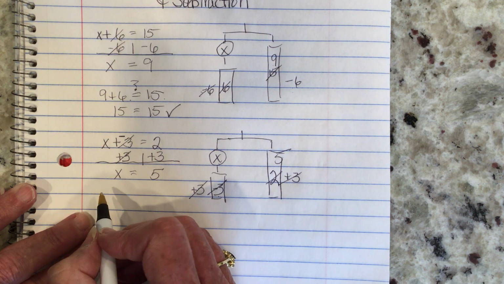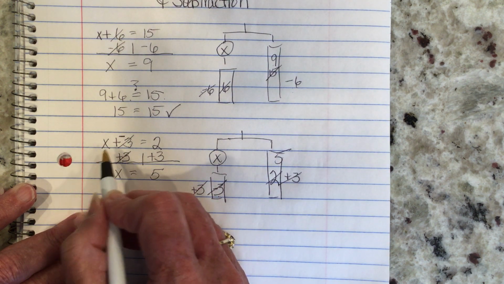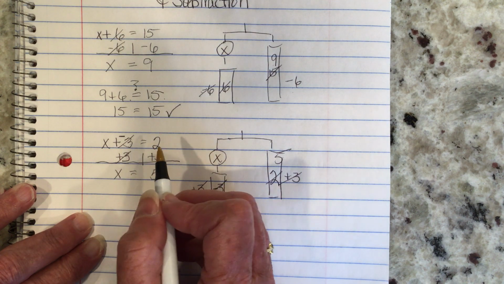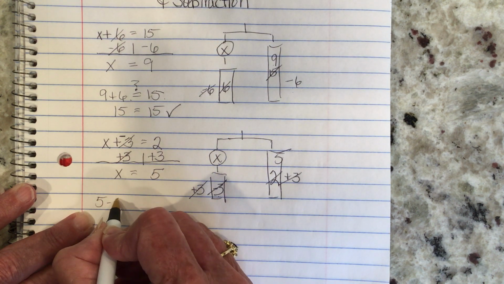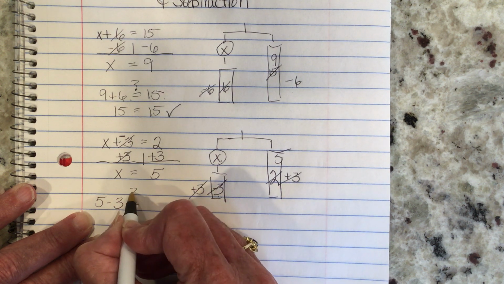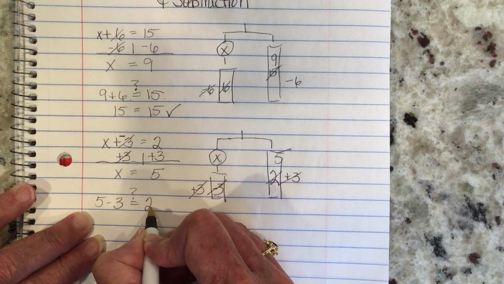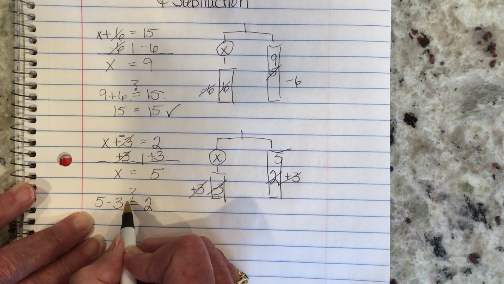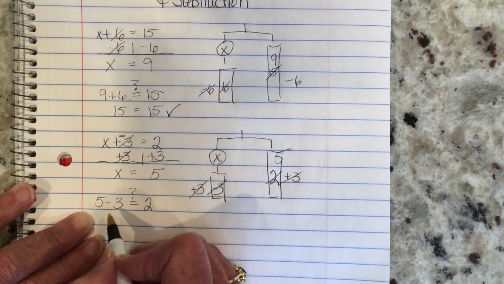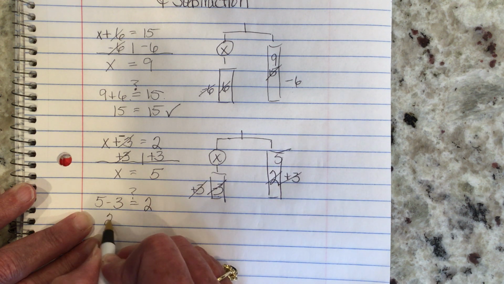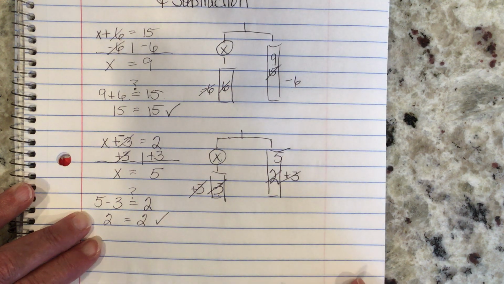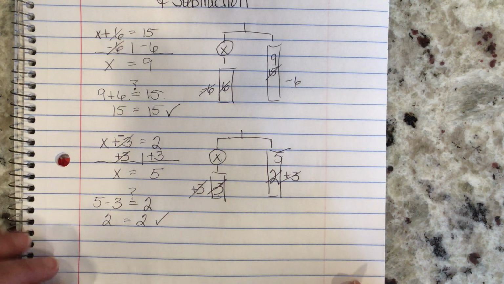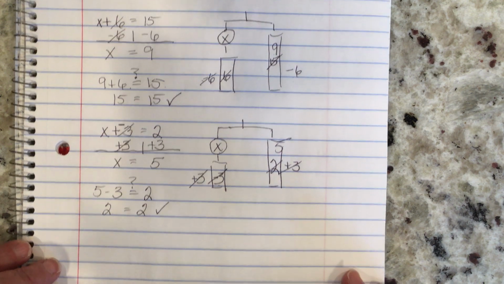Let's check it. Let's go back to the original equation. Remember, the original equation was x minus 3 equals 2. So let's do 5 minus 3. Does that equal 2? Well, 5 minus 3 is 5 plus negative 3, which will equal 2. And last time I checked, 2 equals 2. So we have done it correctly. All right, let's look at another one.